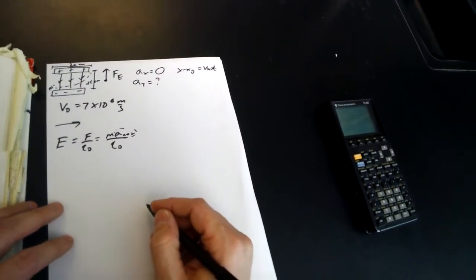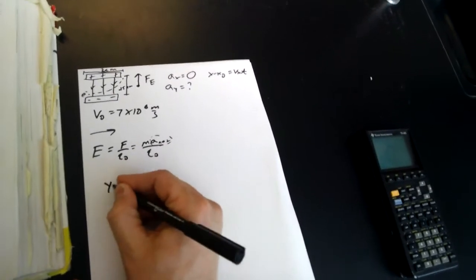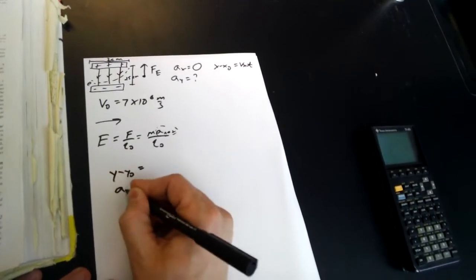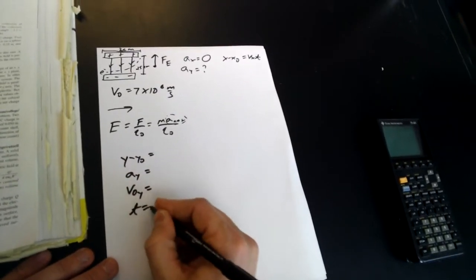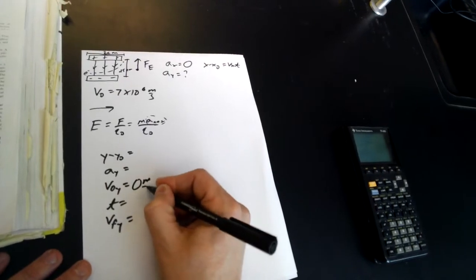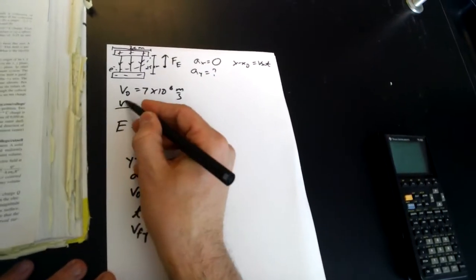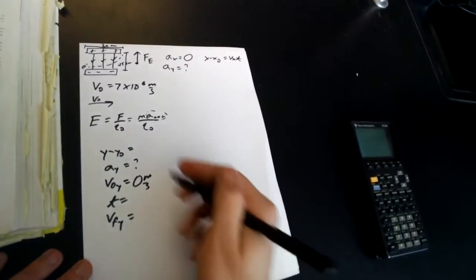Okay, so let's go ahead and start listing our variables like you might, by starting in the y direction, and then we're going to get stuck. So y minus y naught, acceleration, initial velocity in the y, time, and v final in the y. V initial in the y is 0 because it's fired horizontally. This was my v initial. There is no y component, so 0. Acceleration in the y, that's what I'm trying to get to, so I can solve for the E field.